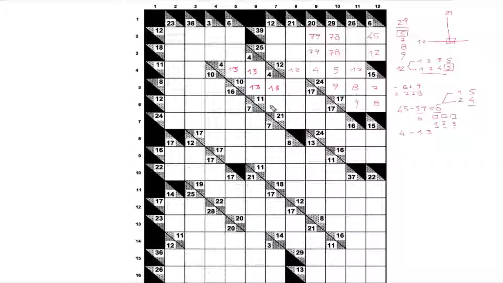And of course in this remaining cell will be number 1 and number 3. Okay, but here is a number 10. 1 plus 3 is number 4, and here has to be number 6.